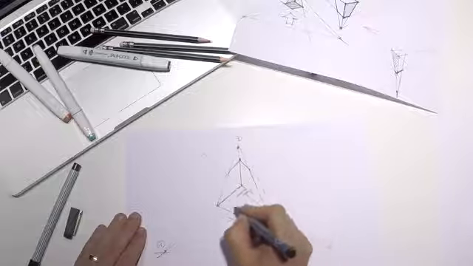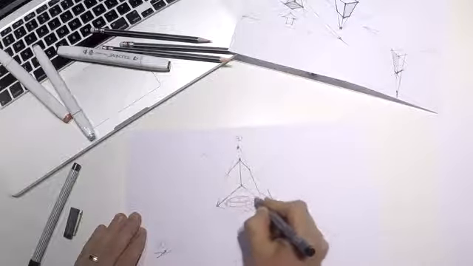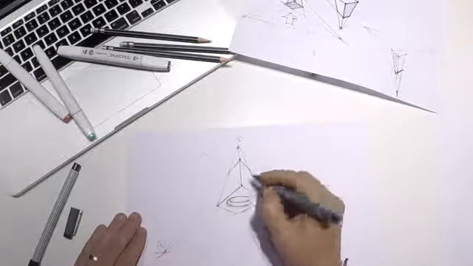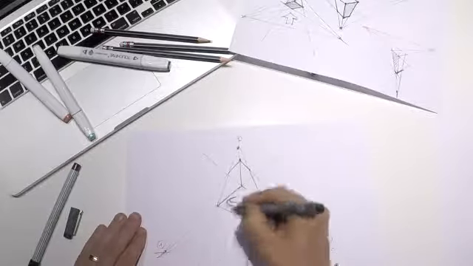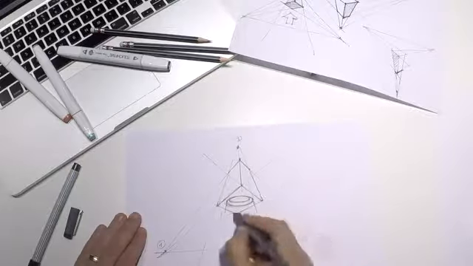We can also add some hole in the bottom. Maybe in the future it will be the engine of the rocket. Yeah, let's add more details that will also follow this perspective.